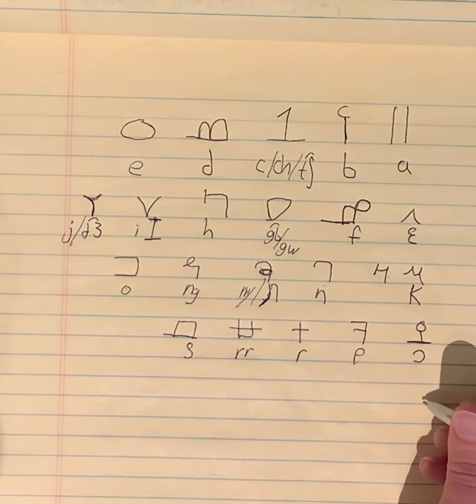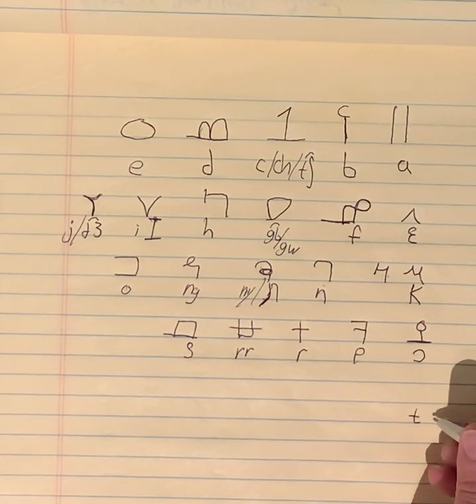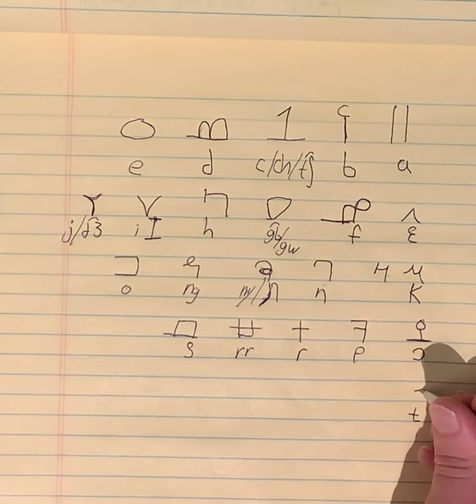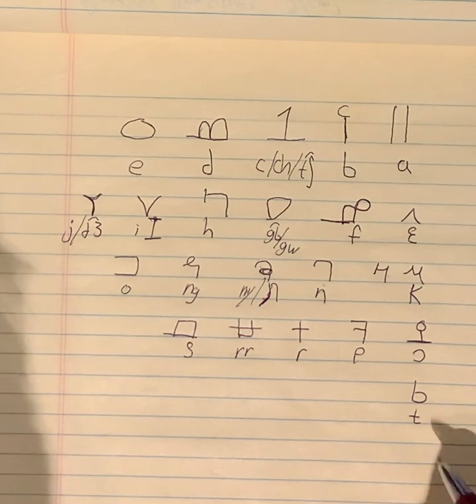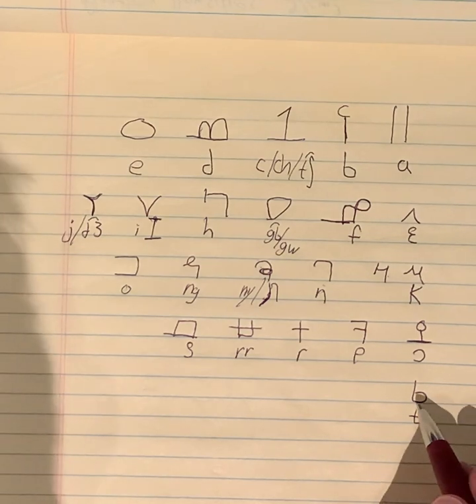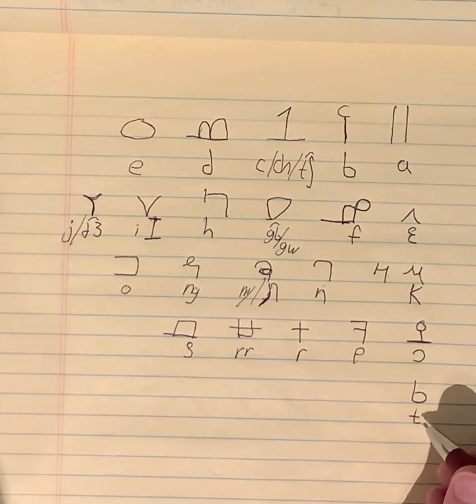And then we've got the T sound, which kind of looks like a lowercase b in English. That can be a little confusing. We've got the R that looks like a T. We've got the T that looks like a B.